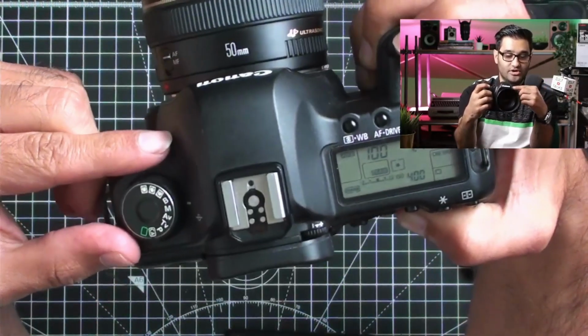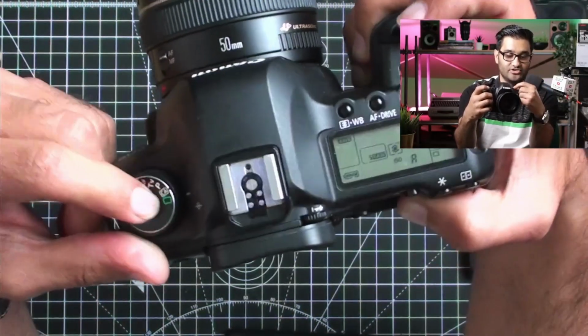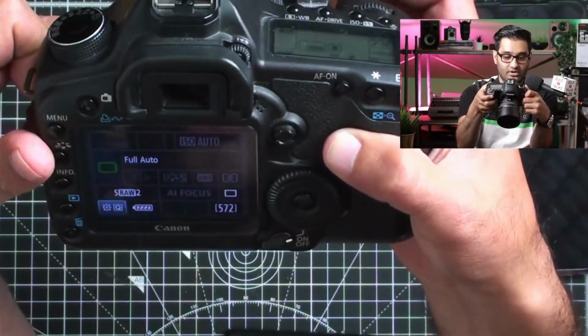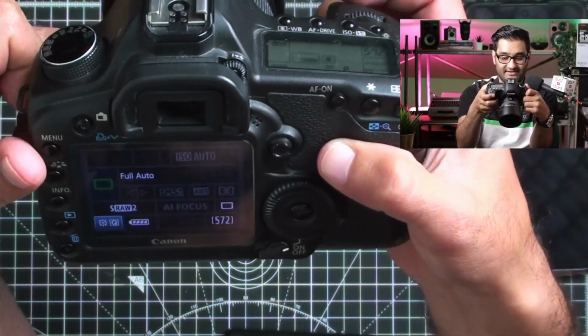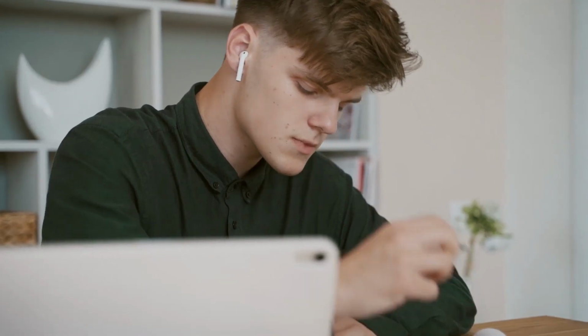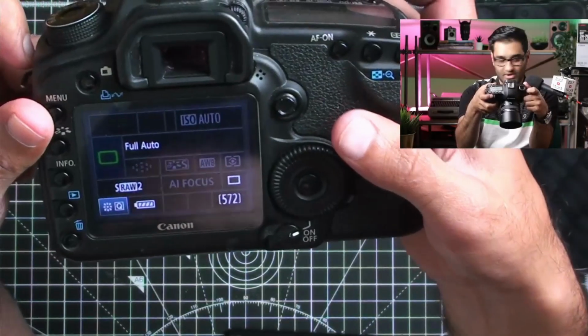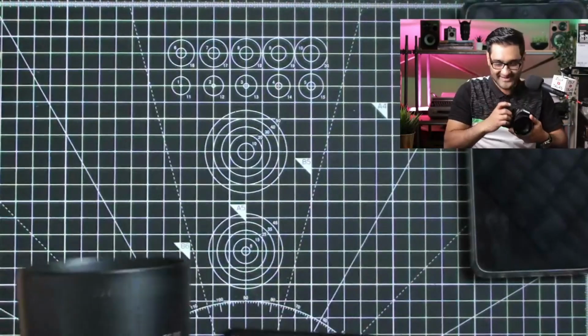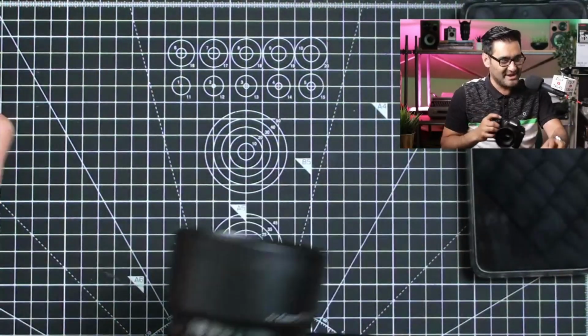If you wanted to, you could change it onto the green little box, which is full auto, so it automatically decides what's best. That's another way of taking photographs. But let's take something. What can I take a photograph of? We'll do our Mad Eye Moody. Let me bring you back over there.